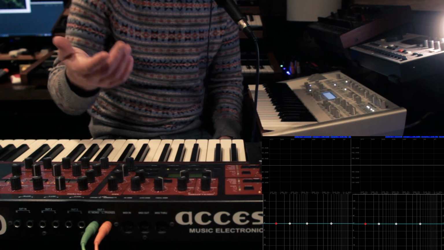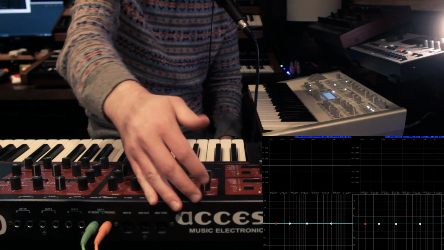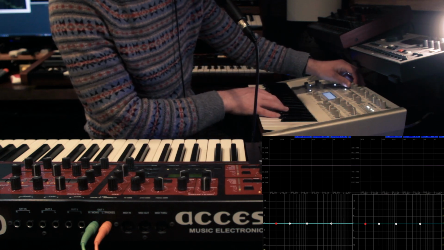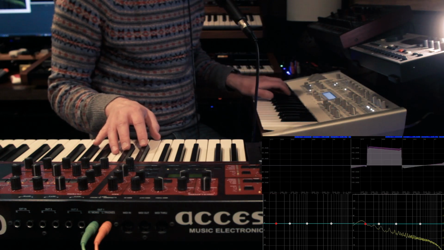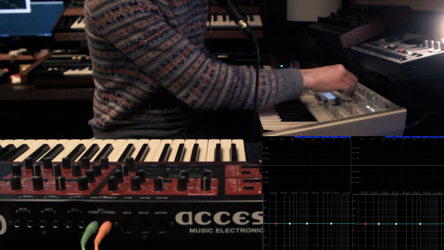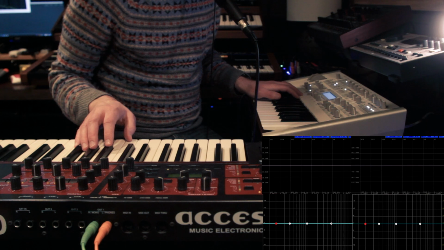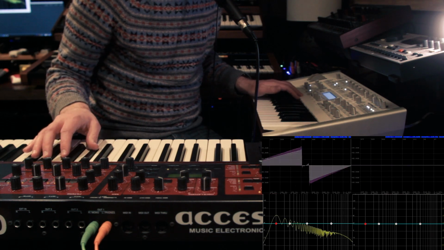Let's go back to a basic saw wave, which I believe is shape 64 on there. It's a lot easier on the TI to know. Okay, let's. Oh, well, that's strange. They sound different with the sub oscillator up.